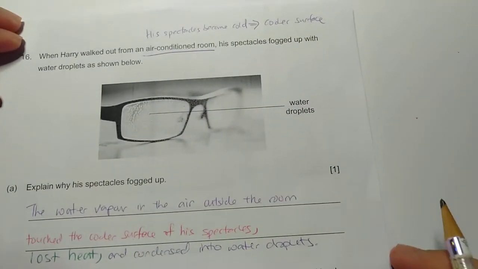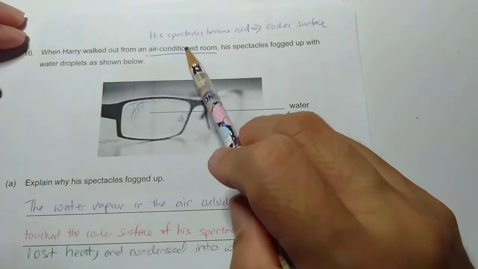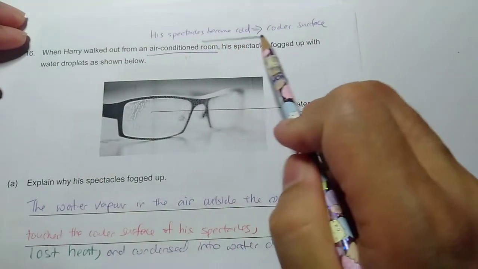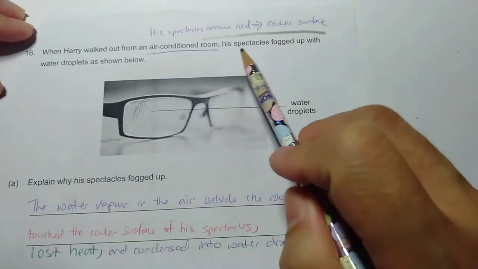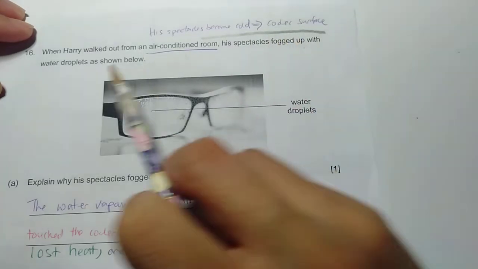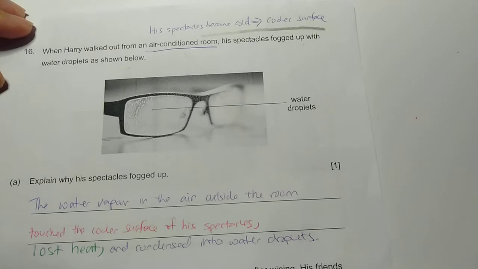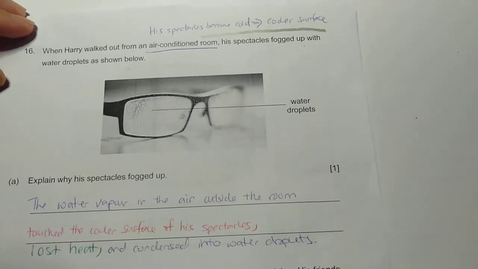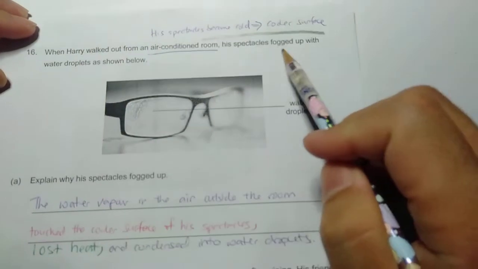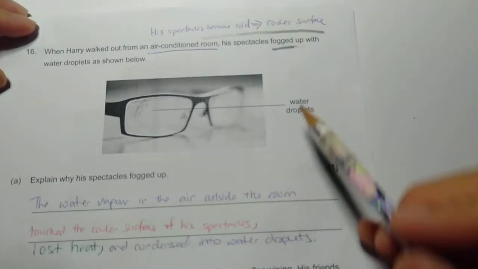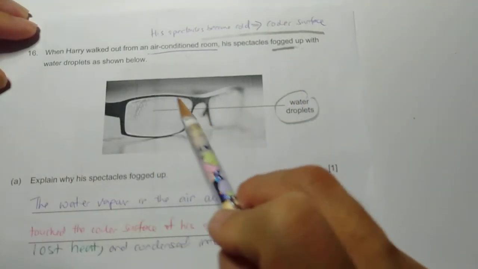Now we go to this question. When Harry walked out from the air-conditioned room, the spectacles became a cooler surface. The spectacles fogged up with water droplets as shown below. You will experience this when you leave an air-conditioned bus or car, your spectacles become fogged. This fogging is actually a lot of tiny water droplets forming on it.